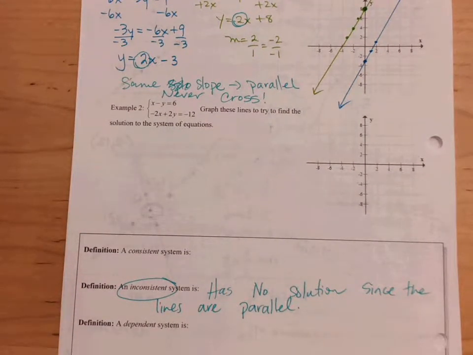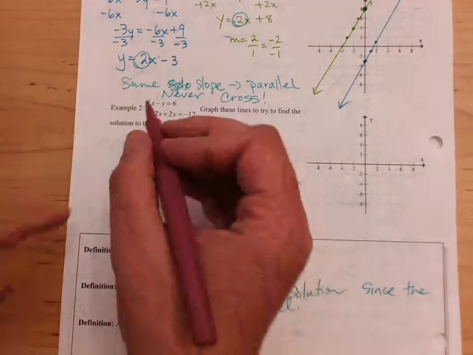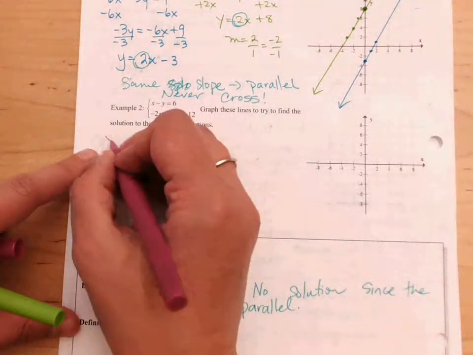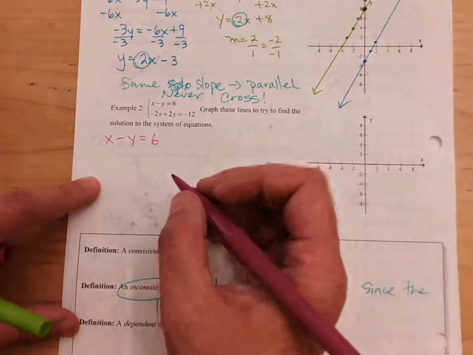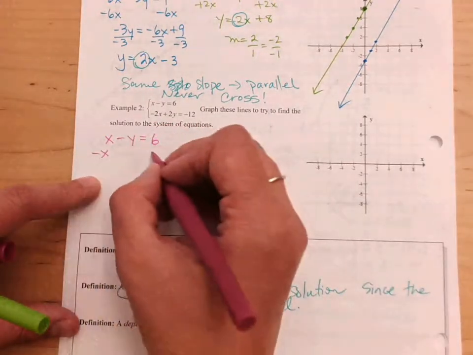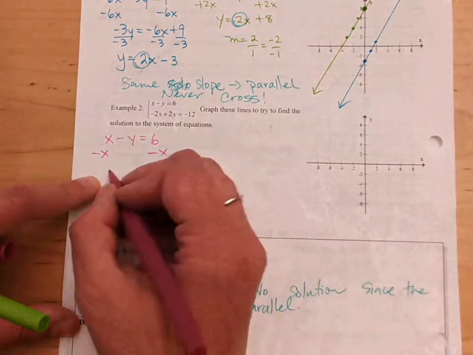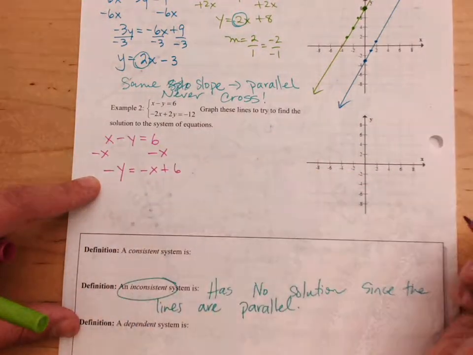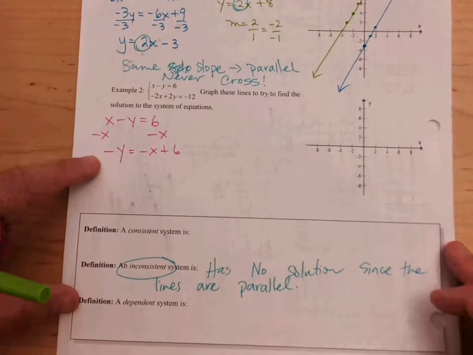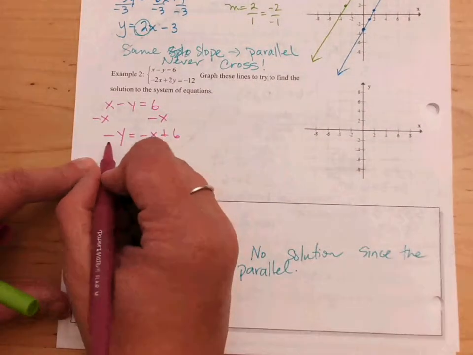Example 2, again, we want to go ahead and graph these equations. So x minus y equals 6. If I want to graph it using slope y-intercept, I'm going to subtract x from both sides. I get negative y equals negative x plus 6. Is y by itself right now? What do I need to do to get it by itself?